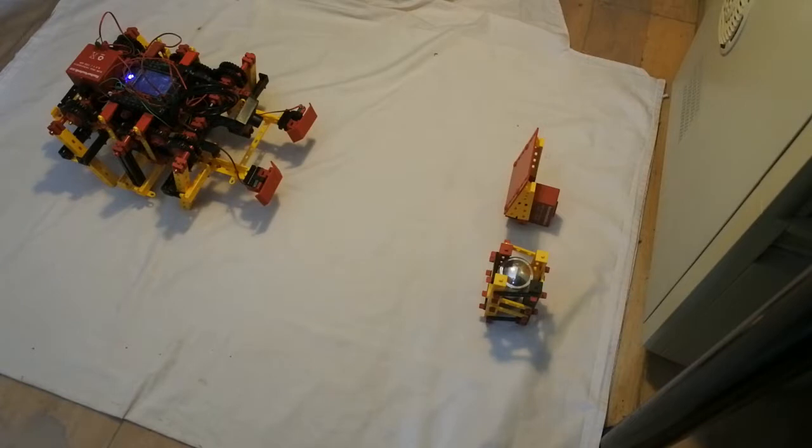Also monitoring the battery. So let's see how everything works out. And one other thing is that it only drives, or it only walks for a short time, and I want to find out why. So, first of all, I'm going to log into the controller.